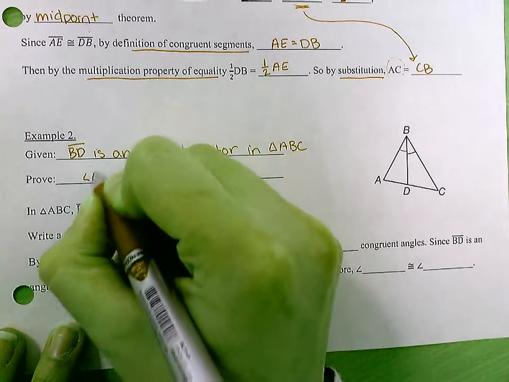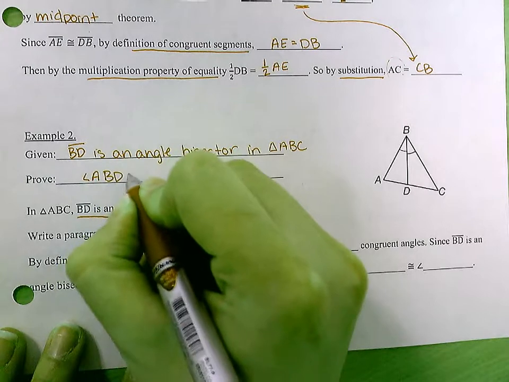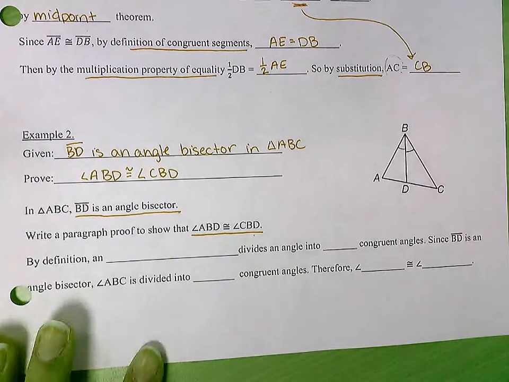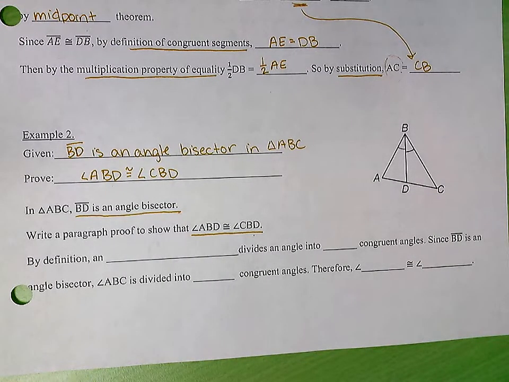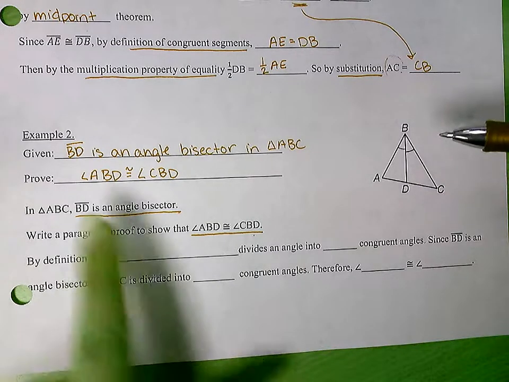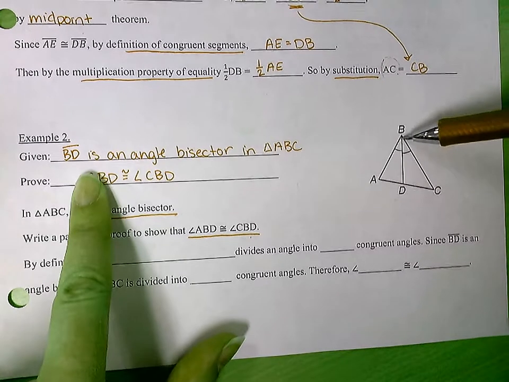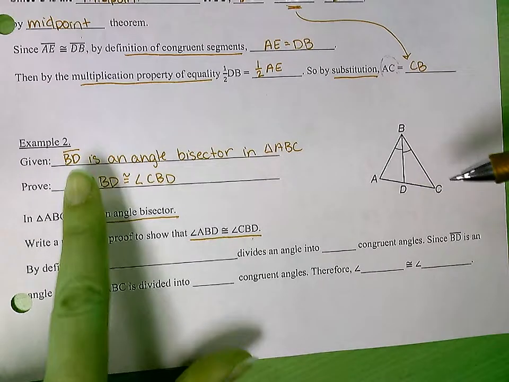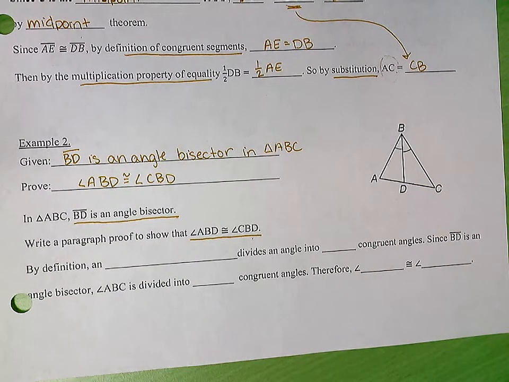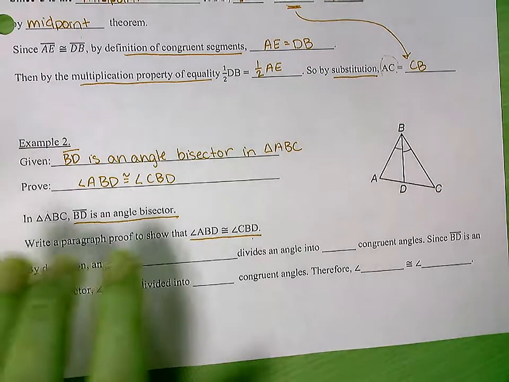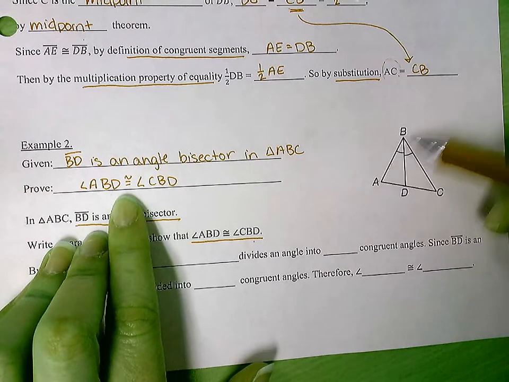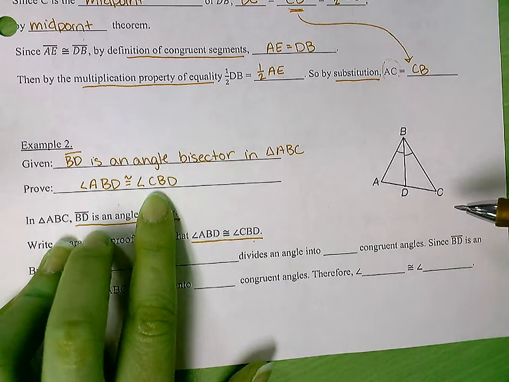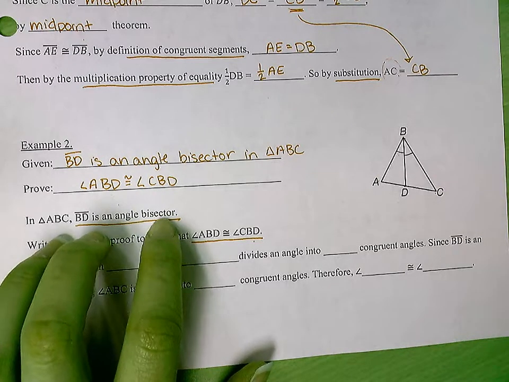Angle ABD congruent to angle CBD. Now over in my picture, I'm going to look back at my given and see what it's talking about. Segment BD is right here. It's that angle's bisector, meaning it splits it into two congruent pieces. Now what I'm trying to prove is that angle ABD is congruent to angle CBD. That's already labeled here. That's what we're trying to prove.